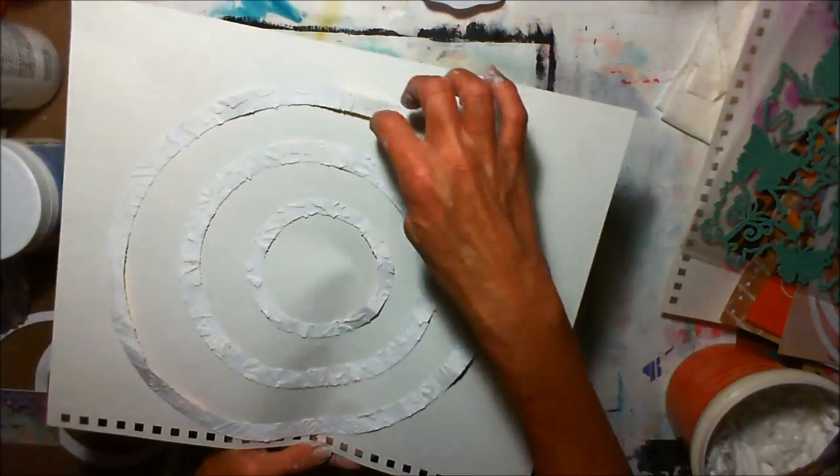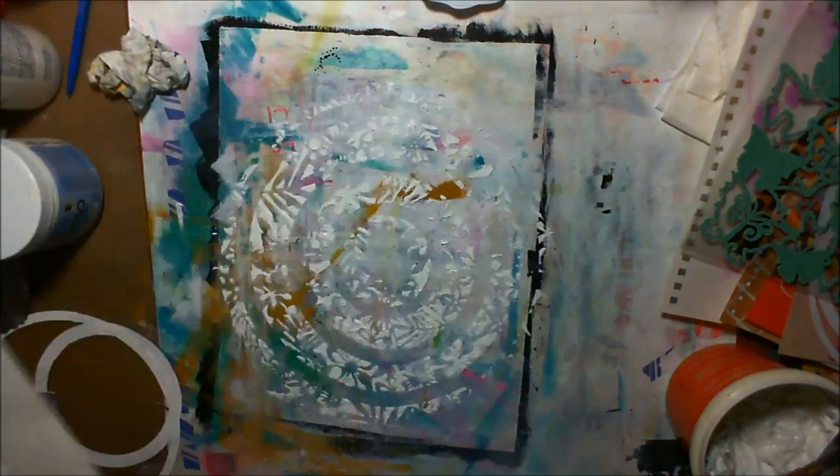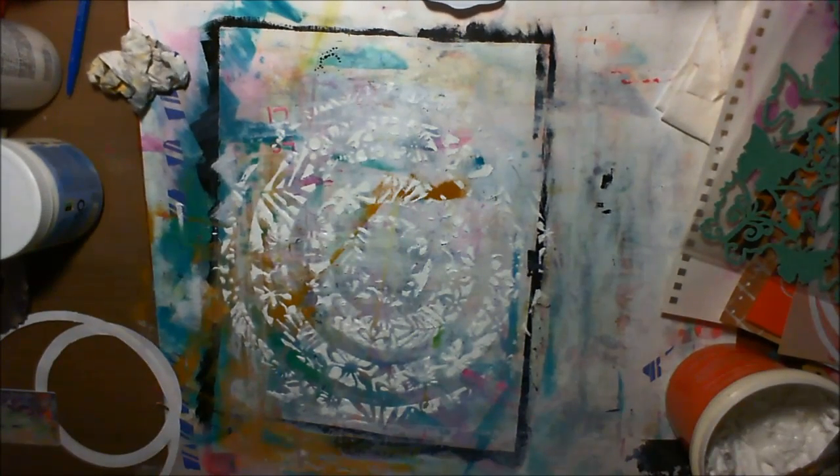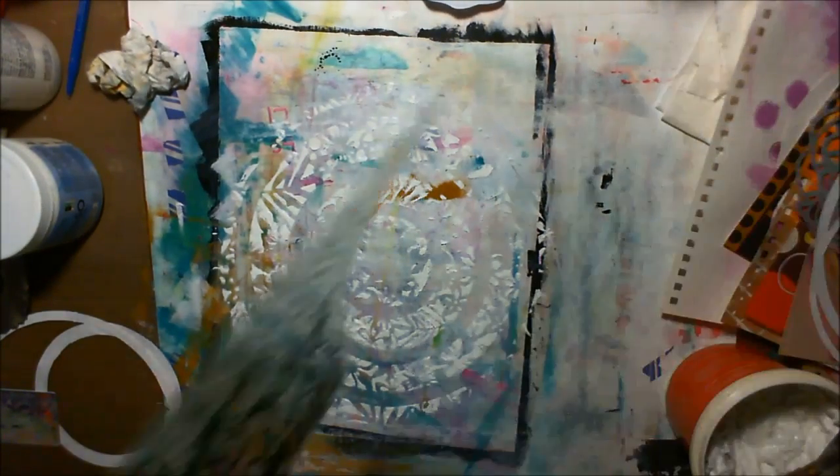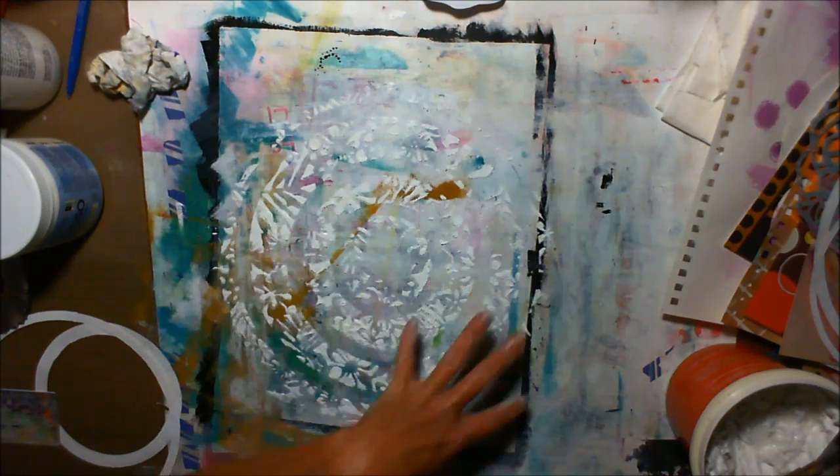So with those down, reasonably flattened, they'll have a chance to start drying. Sit them over here. Now I need to clean up my mess.